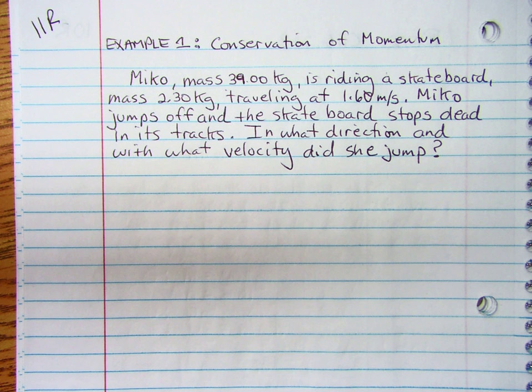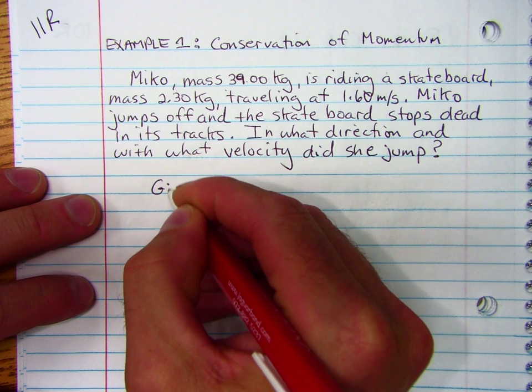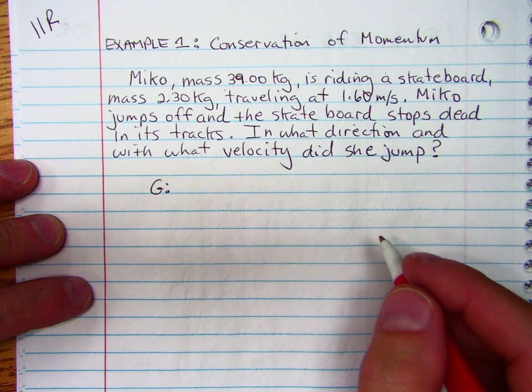Miko, mass 39 kilogram, is riding a skateboard, mass 2.3 kilogram, traveling at 1.6 meter per second. Miko jumps off and the skateboard stops dead in its tracks. In what direction and with what velocity did she jump? Okay, so you read the problem one time, and then we are going to go back and reread the entire problem, and we're going to stop every time we come to a variable that we need to write down. So I'm going to write my givens, and then I'm going to begin reading.